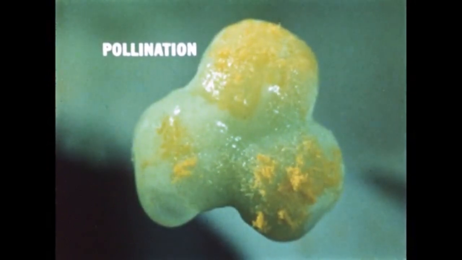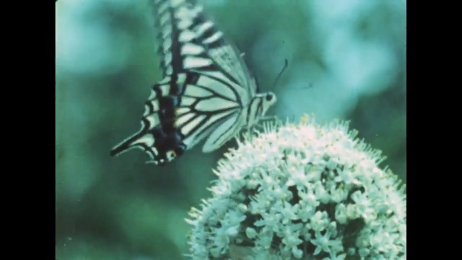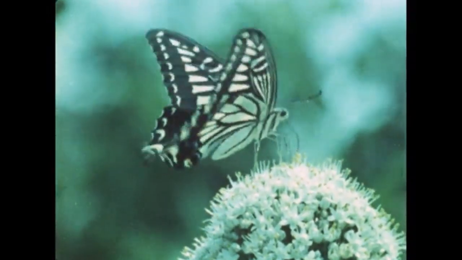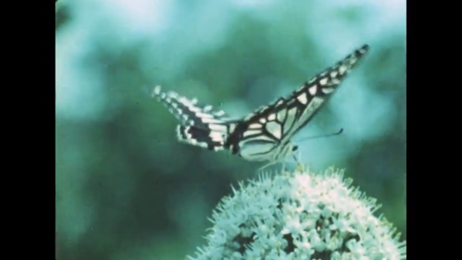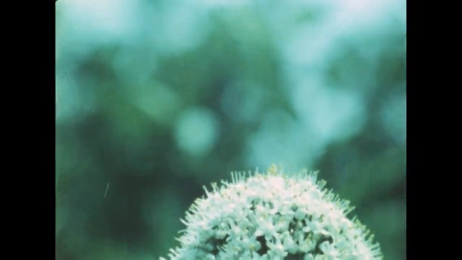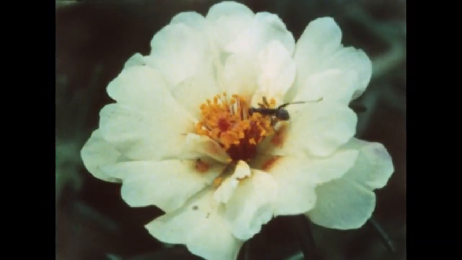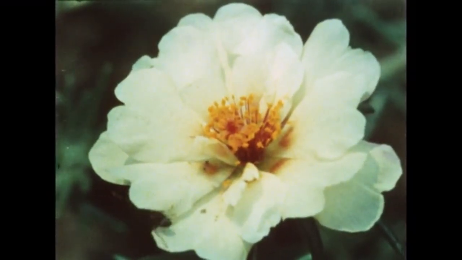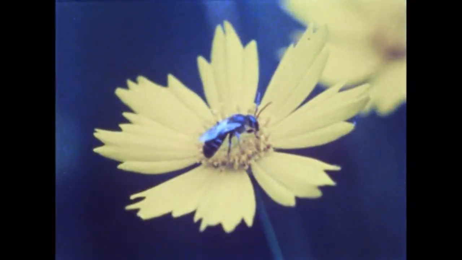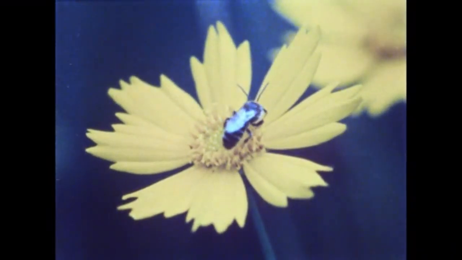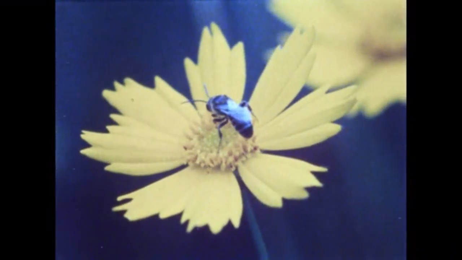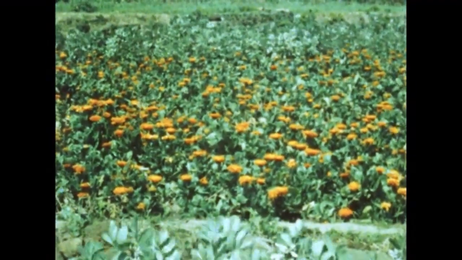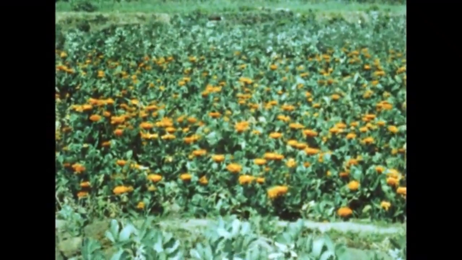Pollination can occur in many ways. For example, if an insect brushes against an anther, pollen grains stick to its body. Then, if the insect's body touches a stigma, these pollen grains cling to the stigma because of its sticky surface. In other plants, pollen may be carried away by wind or water. It may travel great distances before it reaches and pollinates a stigma.